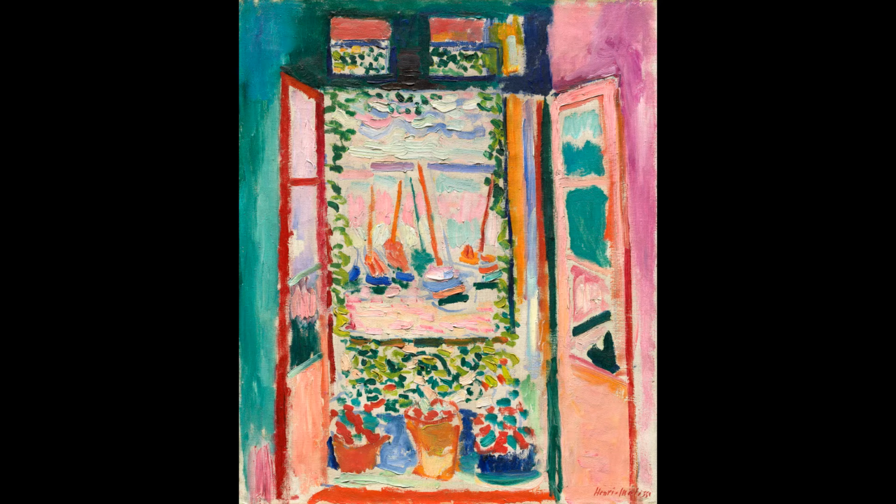Now, take a look at Open Window. Here, Matisse used lots of reds and greens. Can you see it?